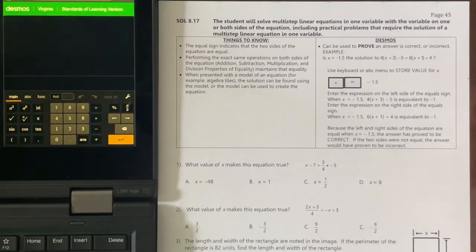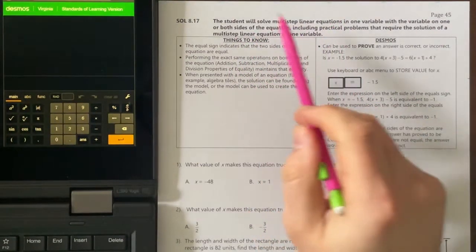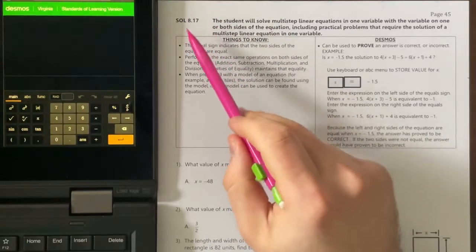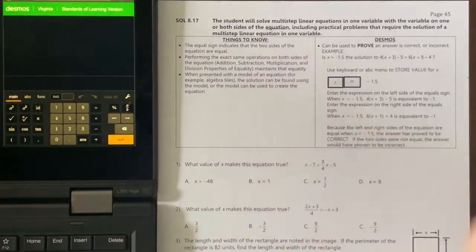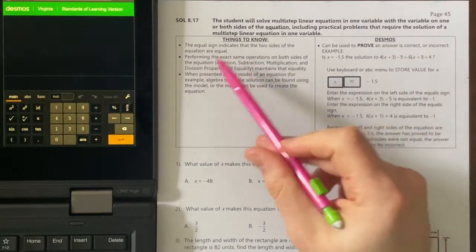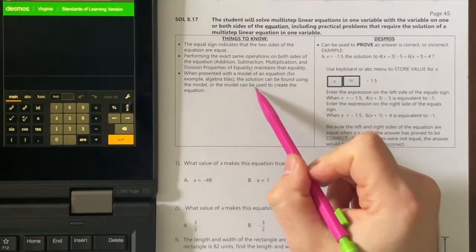And in this video, we're still working on the SOL review guide, and now we're talking about SOL 8.17, which is everything equations. Make sure you can follow along those steps to know.